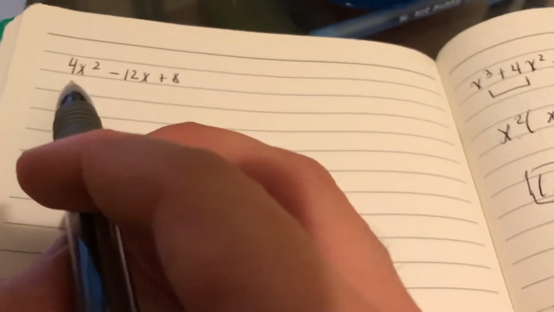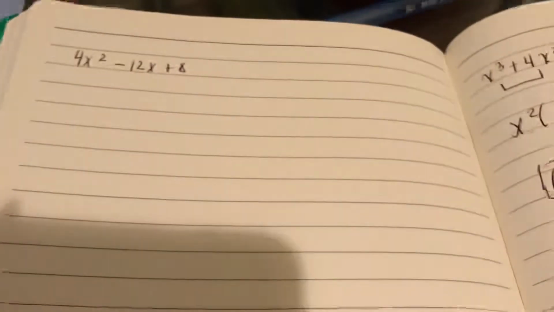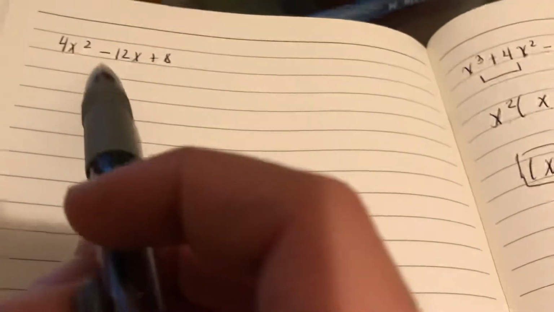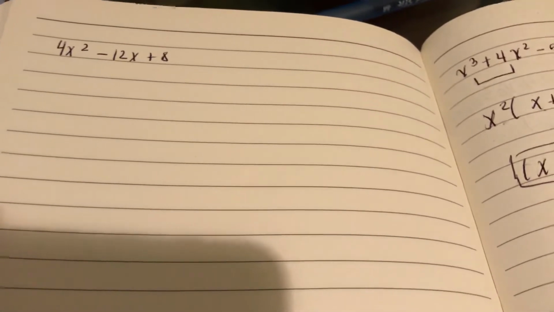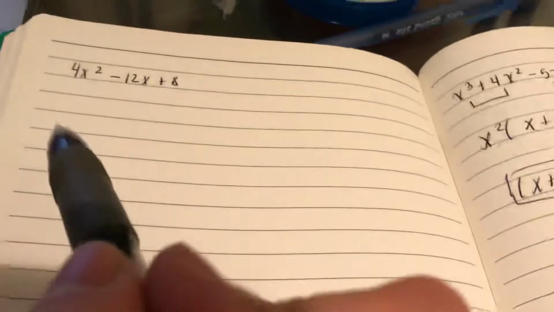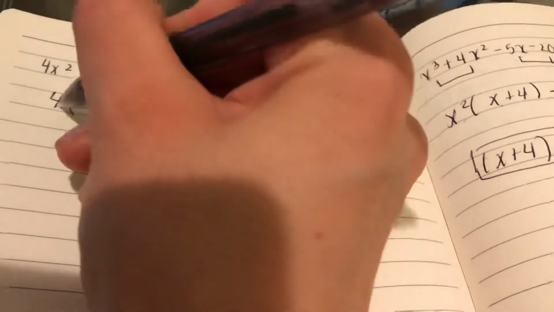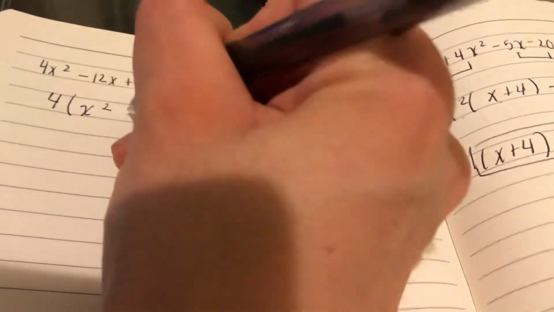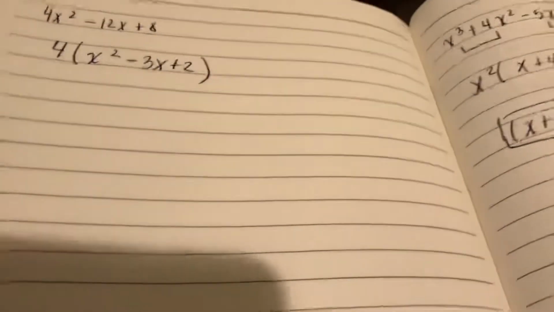And now this last one, well, this one we're not going to do grouping because we don't have 4 terms here. We only have 3 terms. We're not going to do difference of squares because yes, I have a square term, but I don't have just 2 terms. I have 3 terms. And I'm not even going to think about sum or difference of cubes because I don't have any cubic terms. But something I do notice is I do have a greatest common factor right here, which is 4. So I'm going to pull out the 4. I'm going to factor out the 4, and I'm going to be left with x squared minus 3x plus 2 inside my parentheses. So I have 2 factors so far.